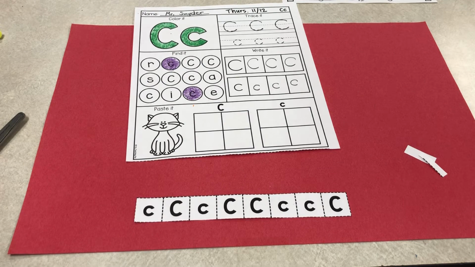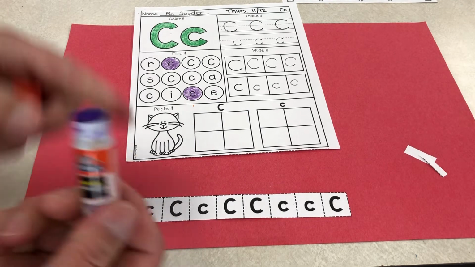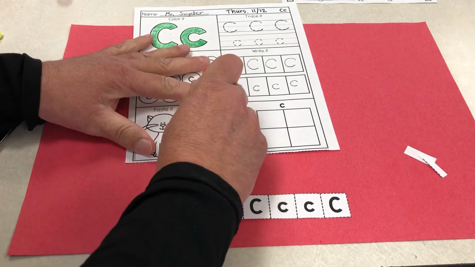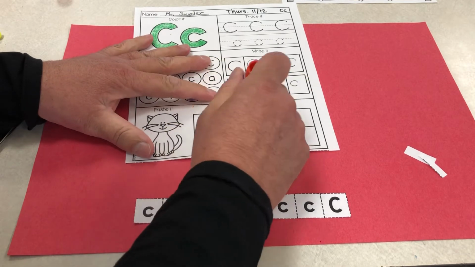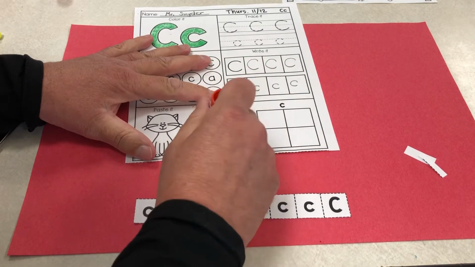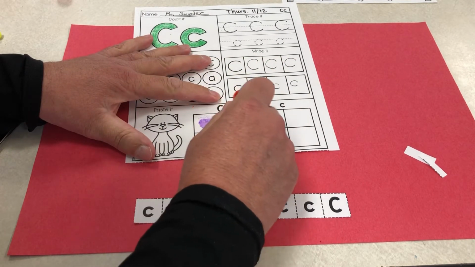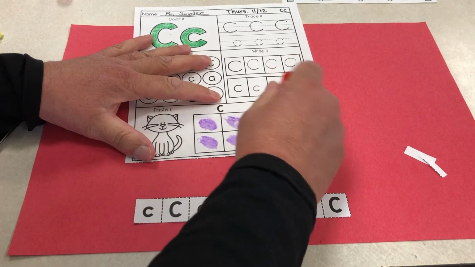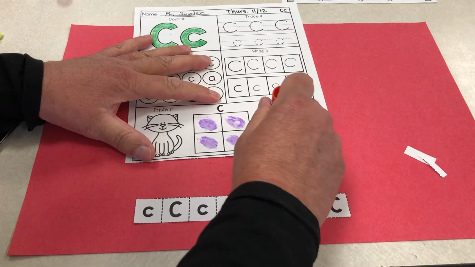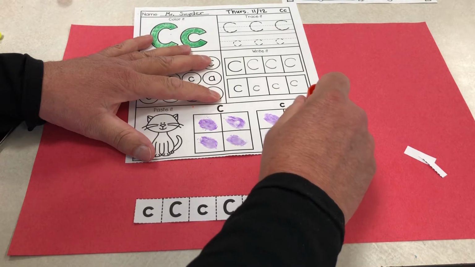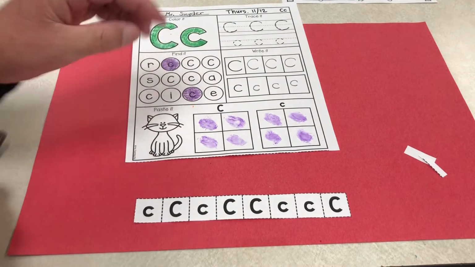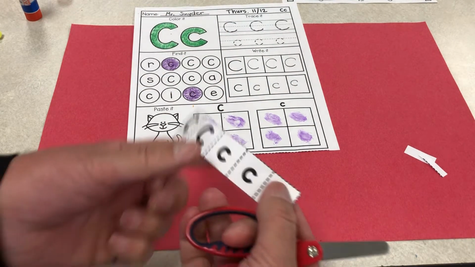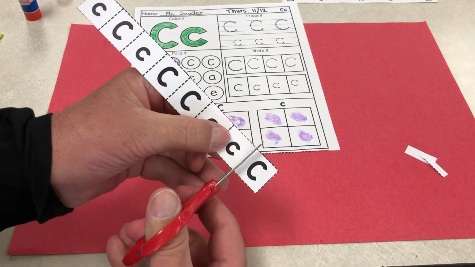I'm gonna actually take my paste and get it ready. I'm gonna put some glue there, glue there, glue here. Next, I get to snip these letter C's off.